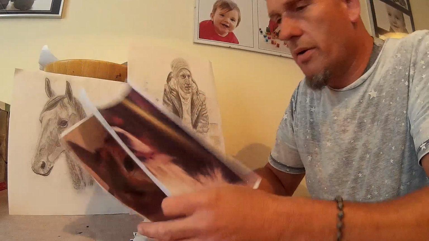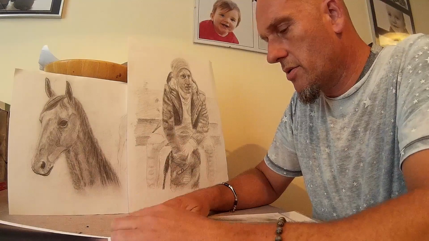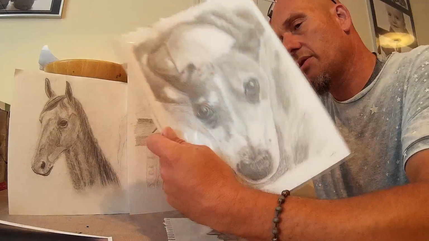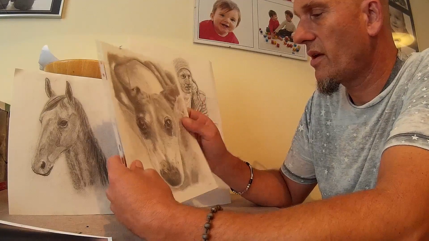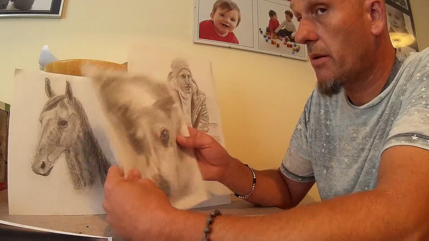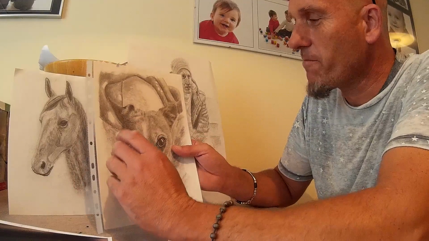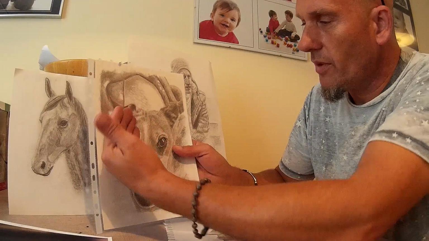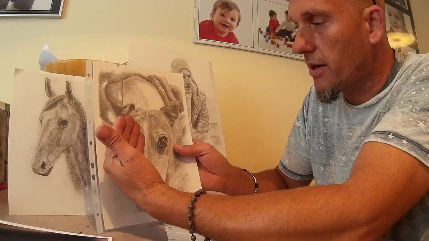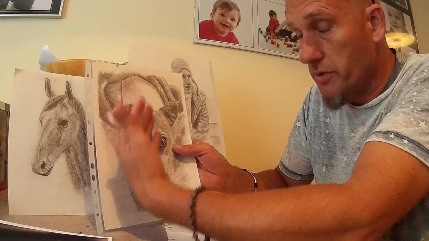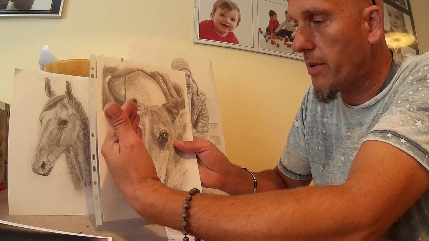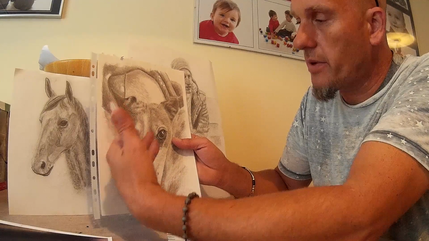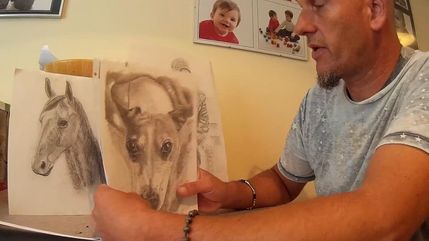As in this one, it's my first dog drawing I ever did, which was alright, it's not fantastic. I did that for a lady, she wasn't happy with it. But the whole side of the face was dark, very dark. So I drew it in dark and it just didn't look right. She wasn't that happy with it. So then I drew it in lighter and I think by then she'd given up.